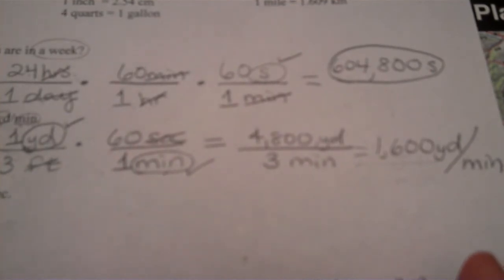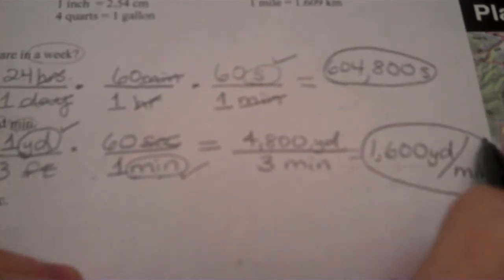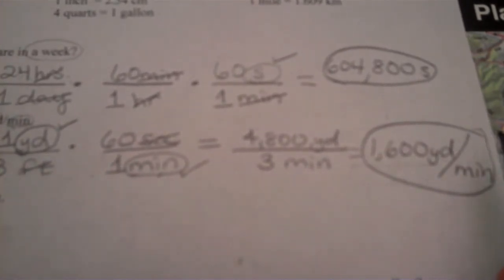It's important that you're crossing things out as you go, okay? So anyway, if you think you have it, turn it off, try the next one, or if you need another example, here's the next one. The next one, number 3, is convert 55 miles per hour to feet per second.